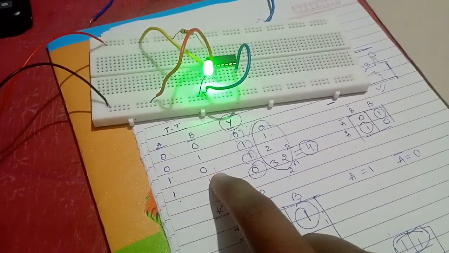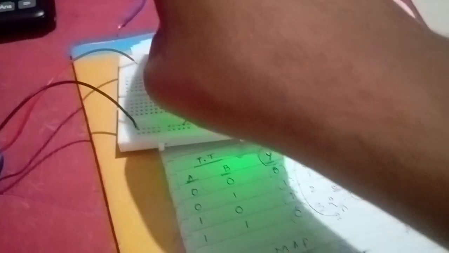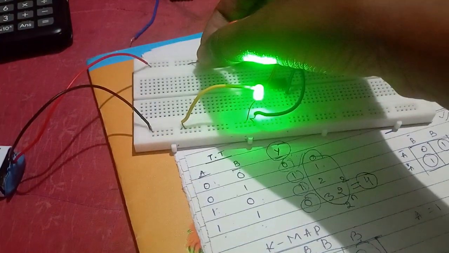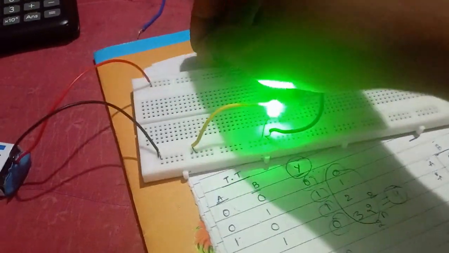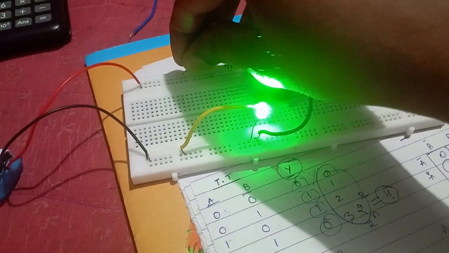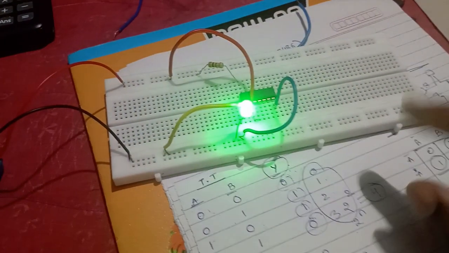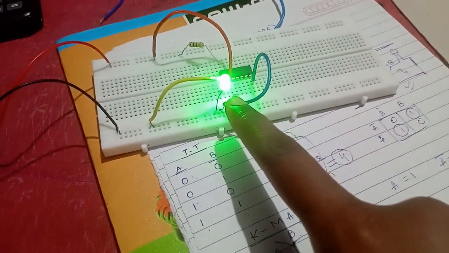Now A is 1 and B is 0, so the inputs must be exchanged. So A must be given as 1 and B must be given as 0. So this is what I have given. The LED is glowing.